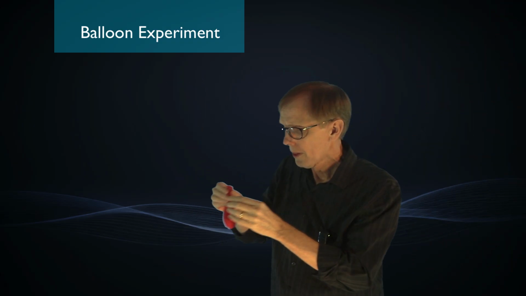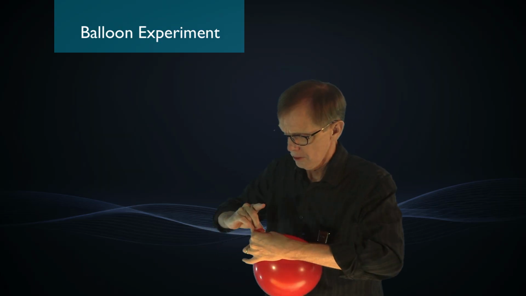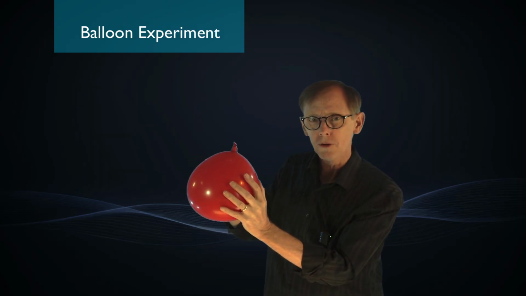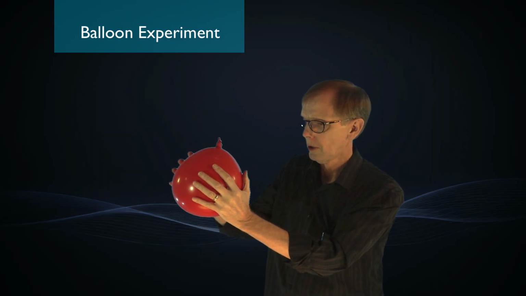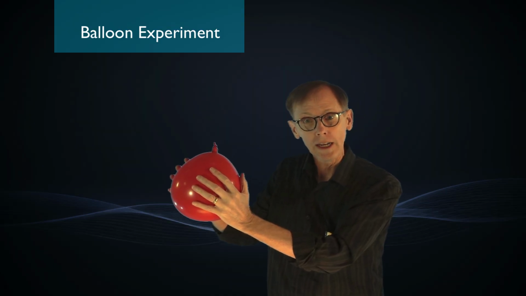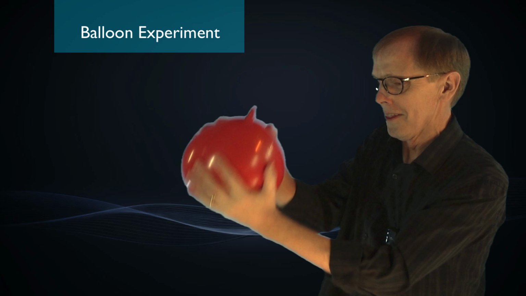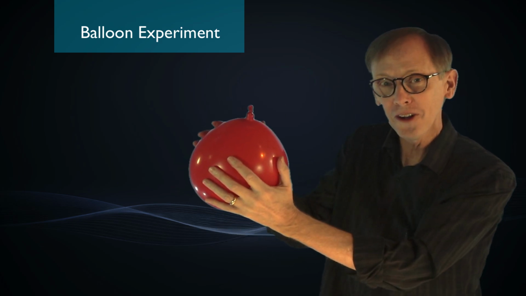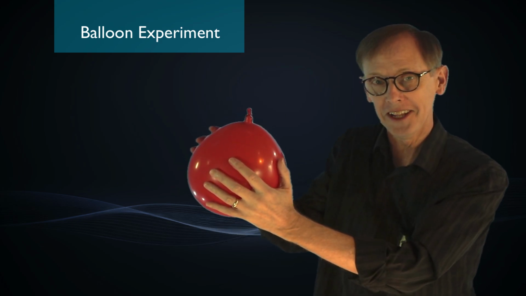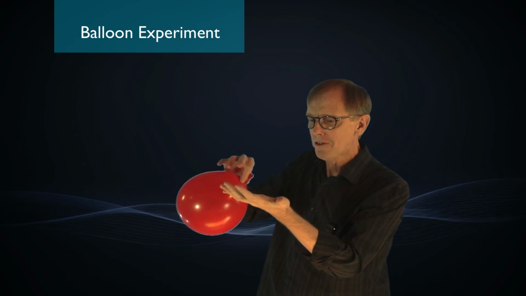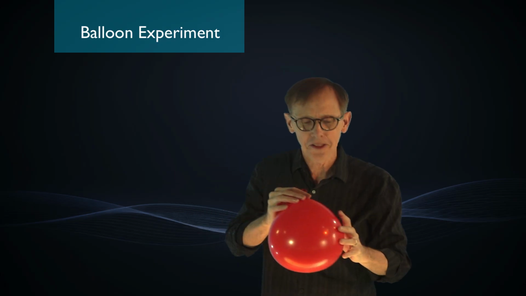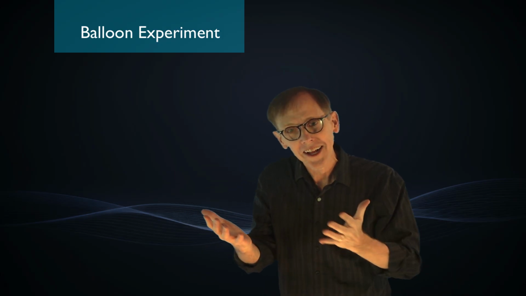Inflate the balloon, tie it, take your palms and hold them to the balloon and carefully shake. If you're all doing this at once, it gets really loud. But you can literally feel each of the particles hitting the palms of your hand.